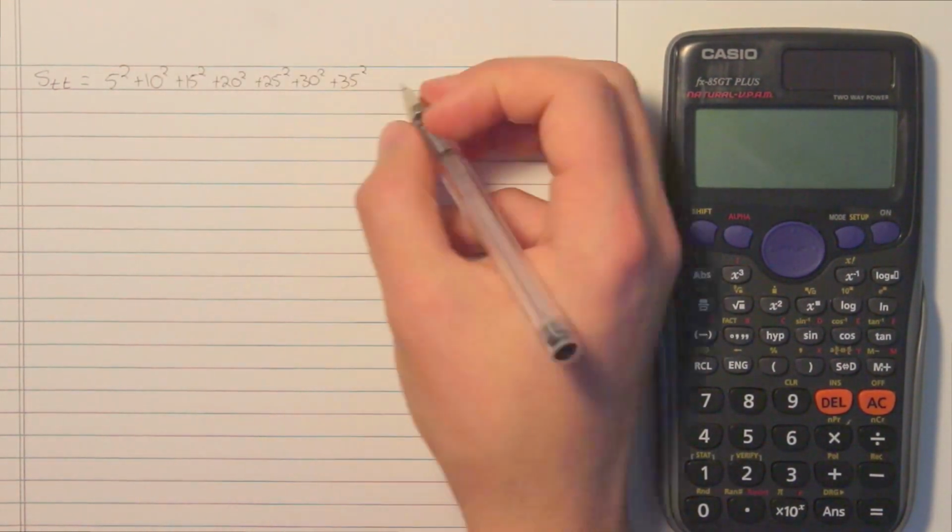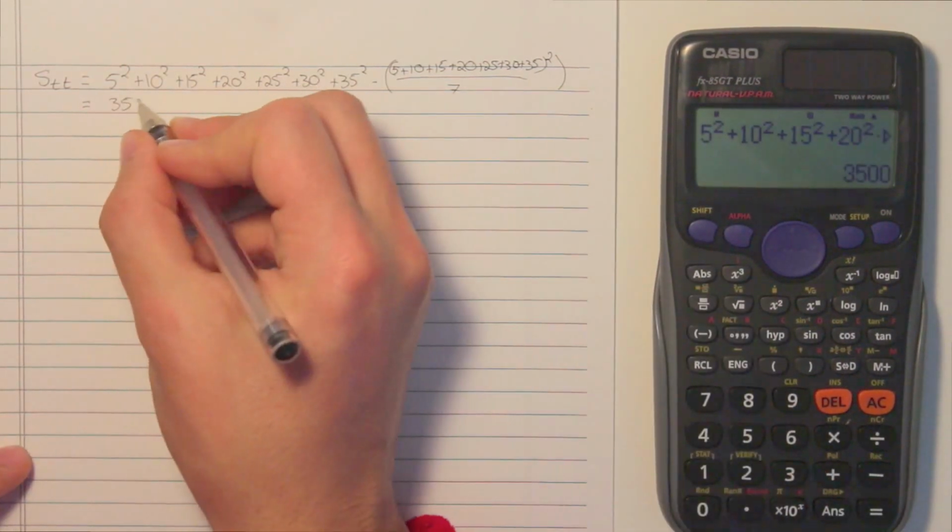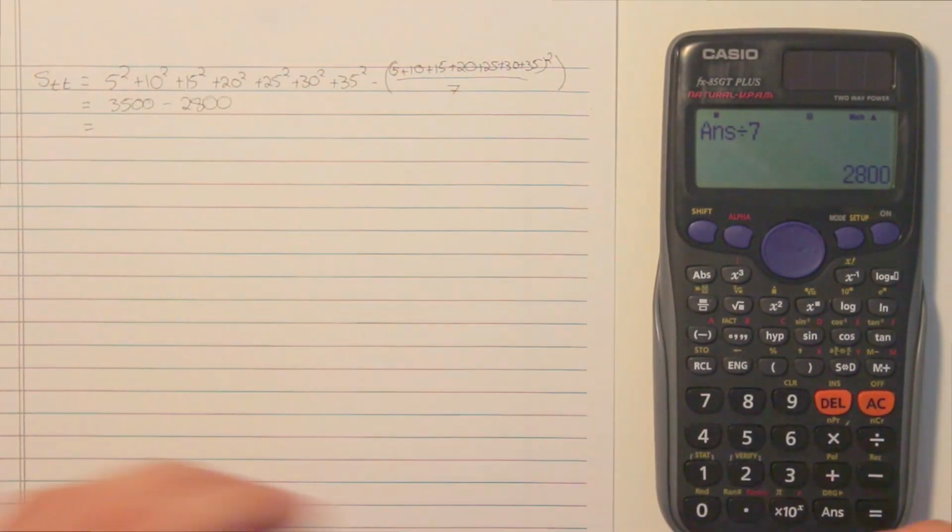First, we need to calculate Stt. We can do this by using the formula and inputting the data. We can then calculate Sff and Stf.